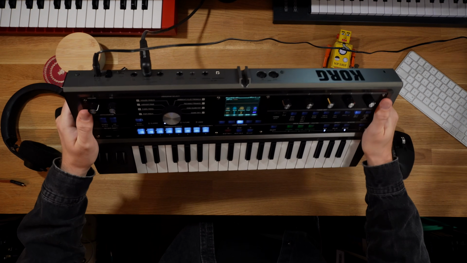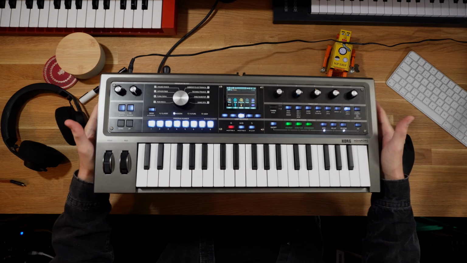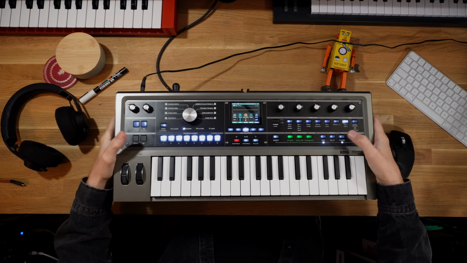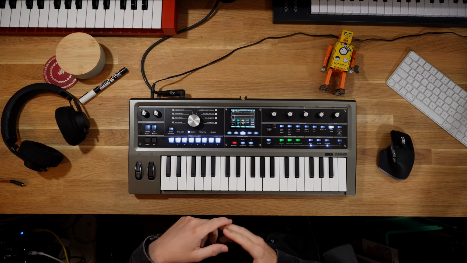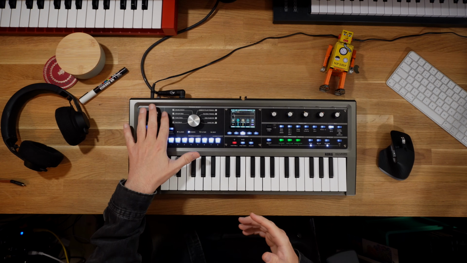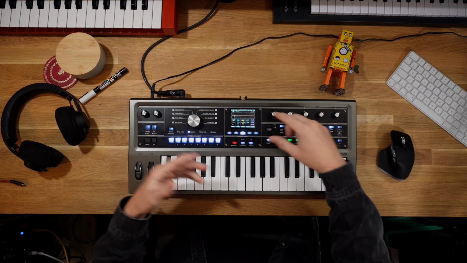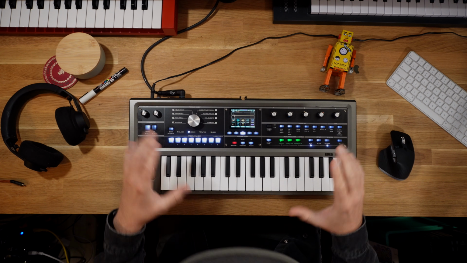It's pretty lightweight, and it makes a few noises like that from just handling it. That wasn't me pressing any buttons, that's just how the plastic sounds. And just like with the first MicroKORG, this isn't that expensive. It's not a premium synth, it's not a high-end device by any means. What needs to be pointed out though is that all the controls, all the buttons, all the different knobs and stuff feels great.